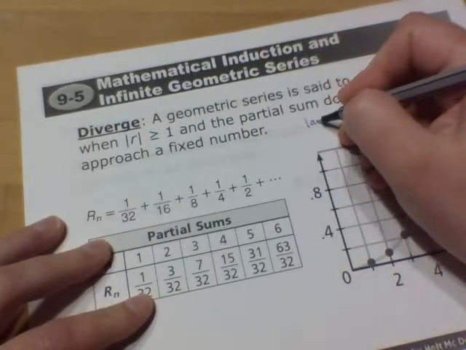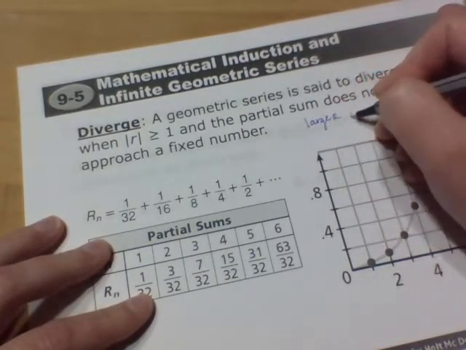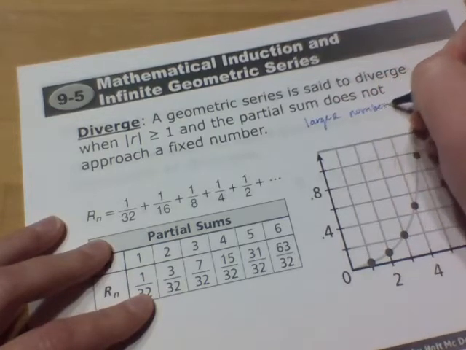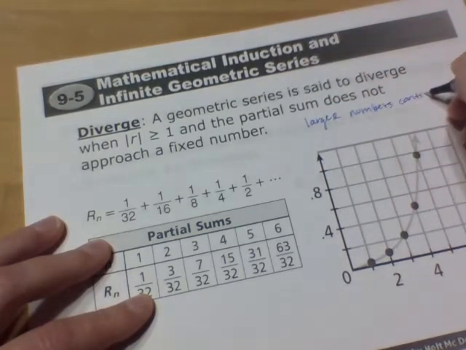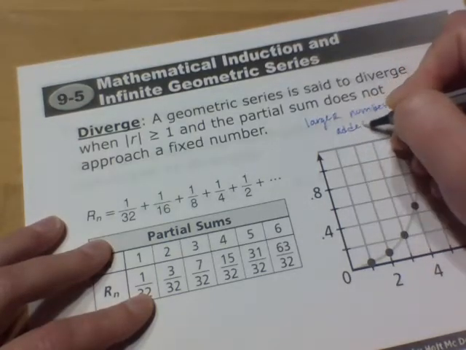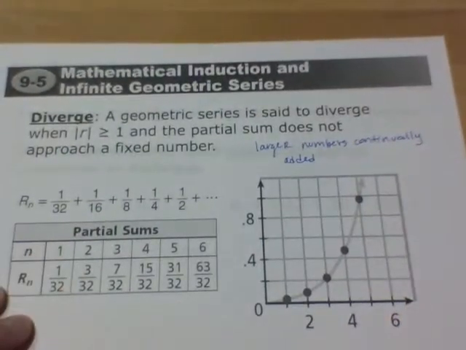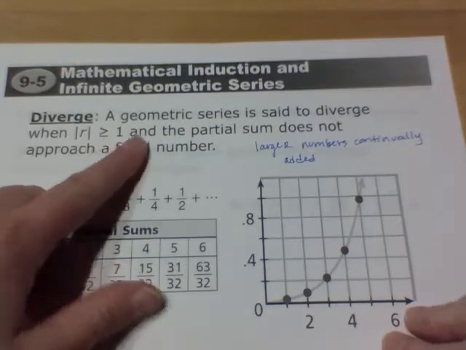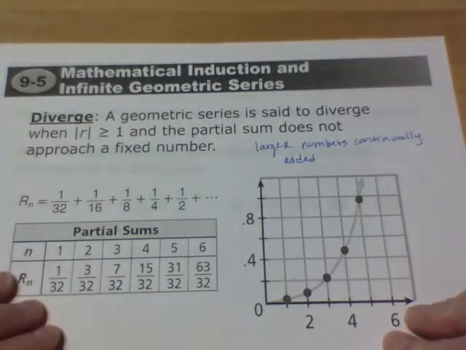So larger numbers continually added. So you're adding and adding. Even if it was just 1, you're continuing to grow bigger and bigger each time. And so that's why 1 is included, as well as anything larger than that.